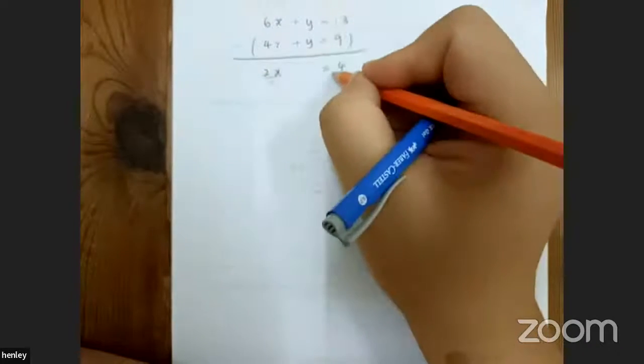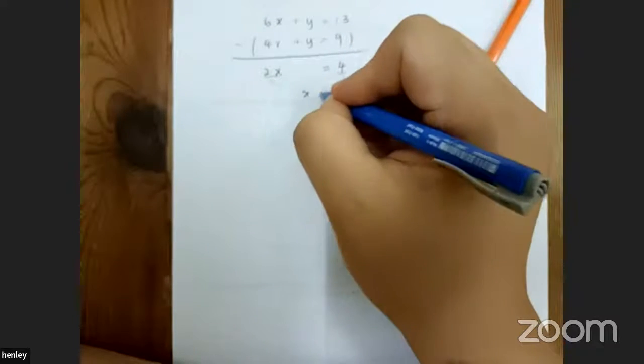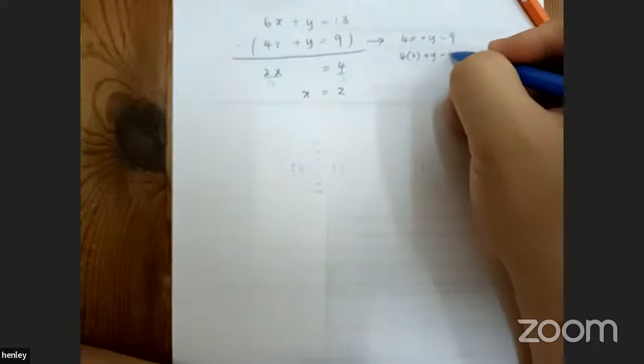So to this, now I need to divide by 2. So I get my x equal to 2. After I get my x equal to 2, I can use any of them to solve. For example, I use this one: 4x plus y equal to 9. And this x is 2. So it's 4 times 2 plus y equal to 9.